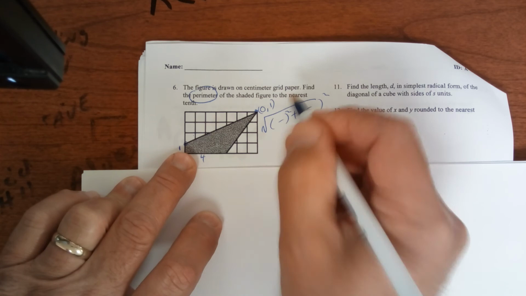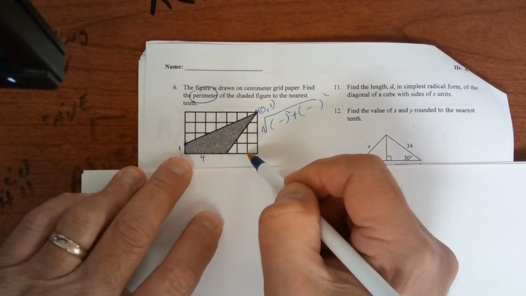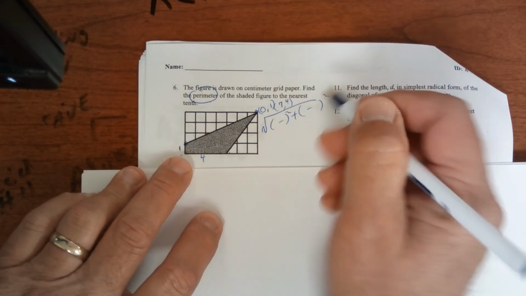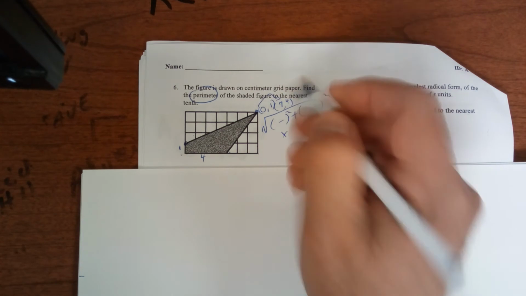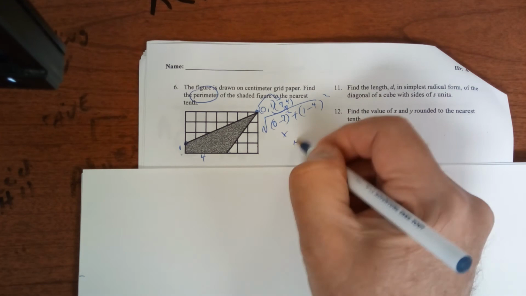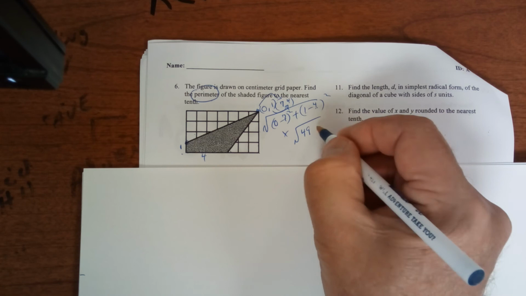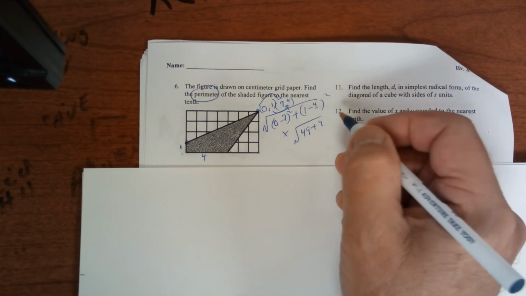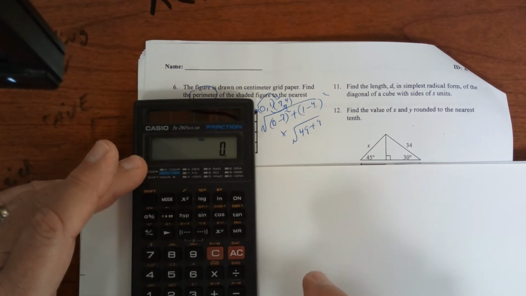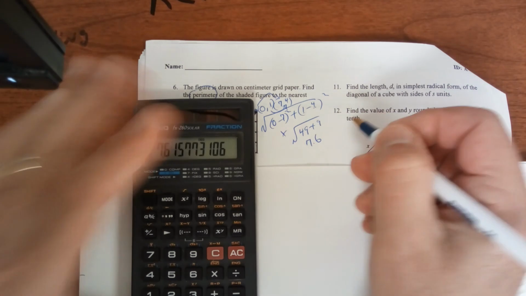This point is over 0, 1, 2, 3, 4, 5, 6, over 7, up 4, it looks like. So it's going to be x's in this one, so it's going to be 0 minus 7, and then 1 minus 4. So that's going to give me negative 7 squared is 49. This is going to be a negative 3 squared, which is 9. And when I add that up, I get the square root of whatever that is, 58. So 58, shift square root. So the distance is 7.6 from here to here.